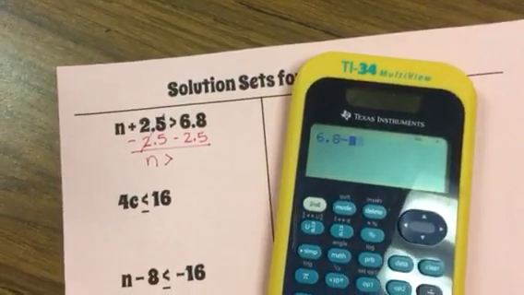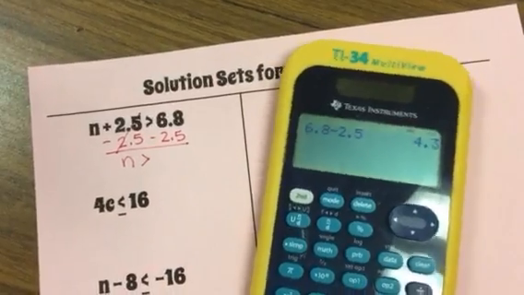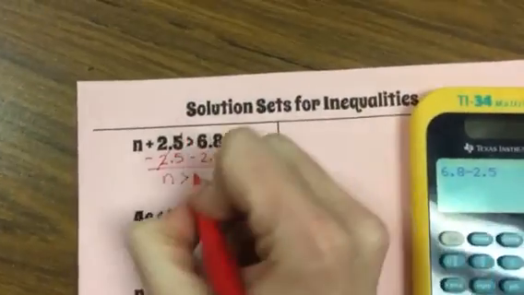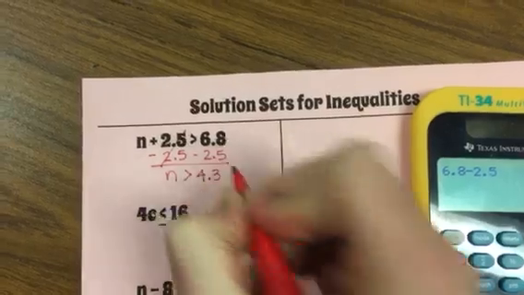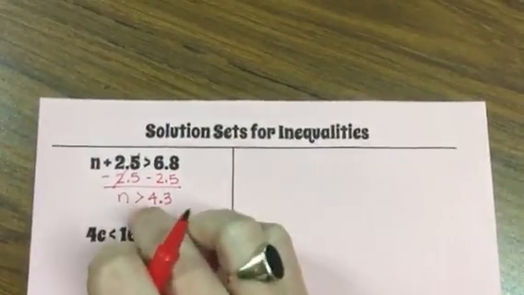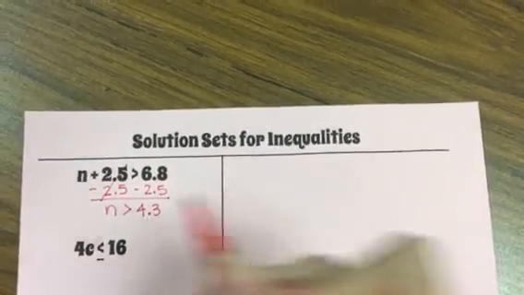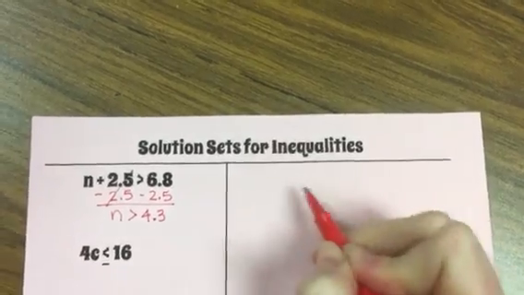You can probably do it just by simple math. So 6.8 minus 2.5 leaves me an answer of 4.3. So there's my answer. So now that I have this, this means that my number has to be greater than 4.3.